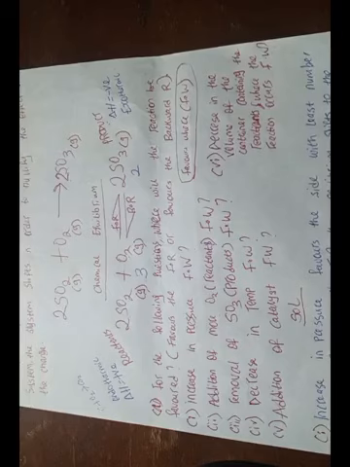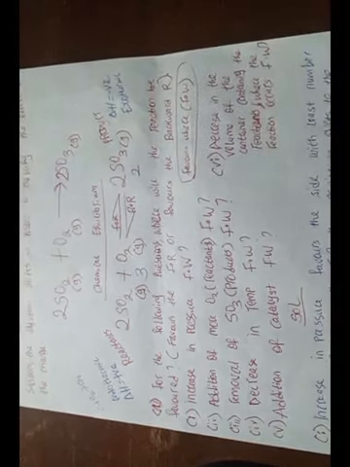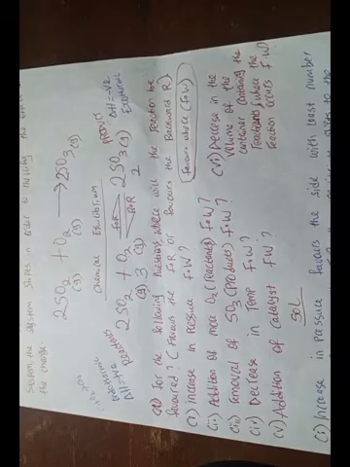When your delta H is negative, you have an exothermic reaction. When your delta H is positive, you have an endothermic reaction. An exothermic reaction gives heat to the surrounding. An endothermic reaction means that heat is absorbed from the surrounding. Now, if your delta H is negative, I told you that any burning process is an exothermic reaction. Yes or no? Alright.